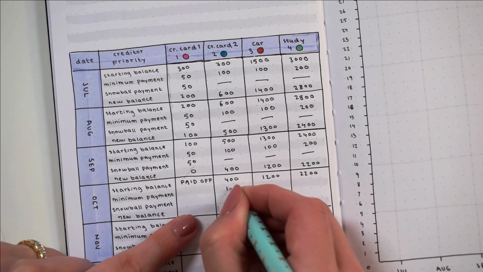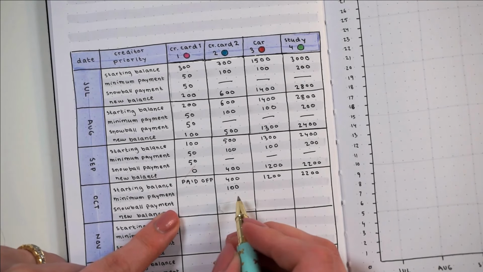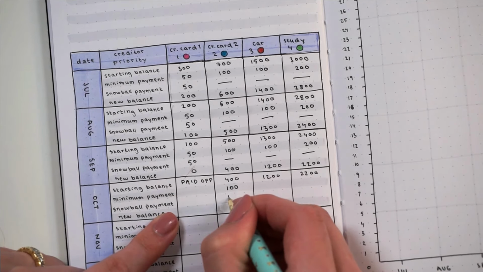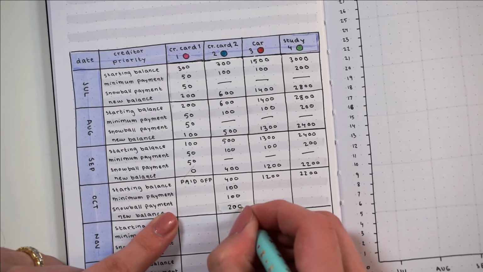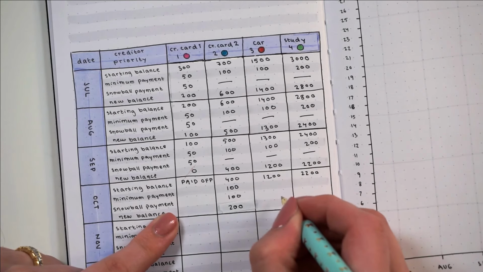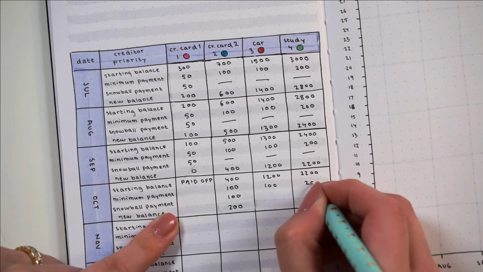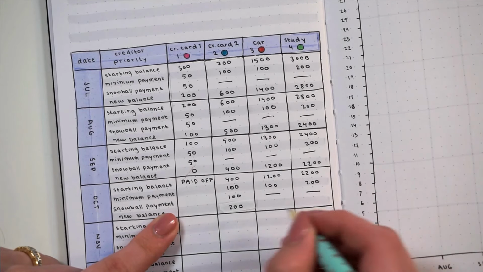So we have the minimum payment of the loan, and then we add the snowball payment, which would be the original snowball payment plus the previous minimum payment. So that would be another $100, which leaves you with $200 here, and the rest of them are just per usual as they were before. No snowball payments are on those loans yet.